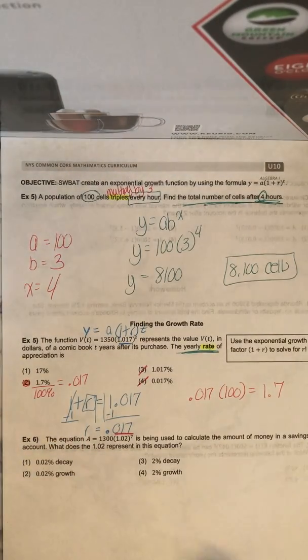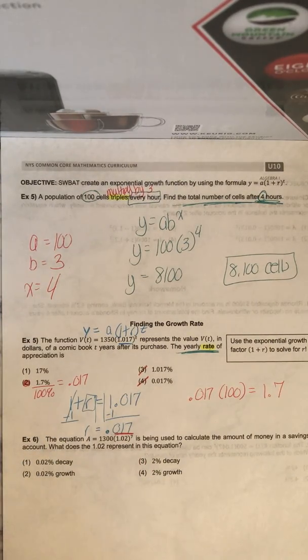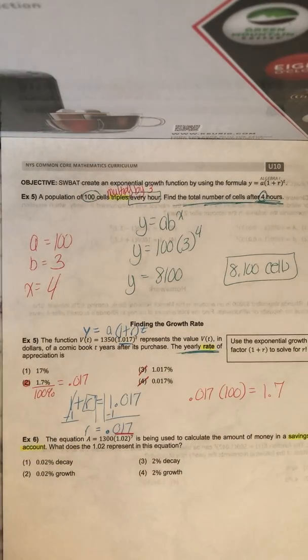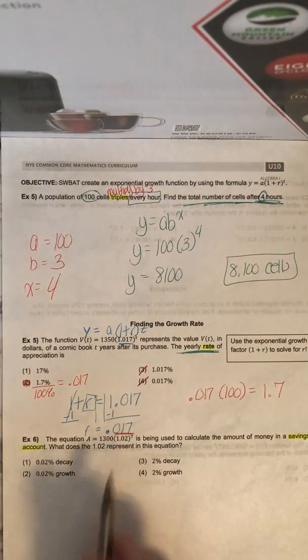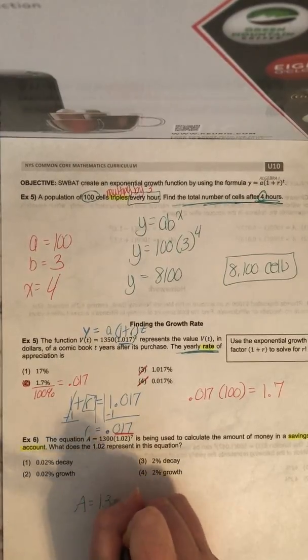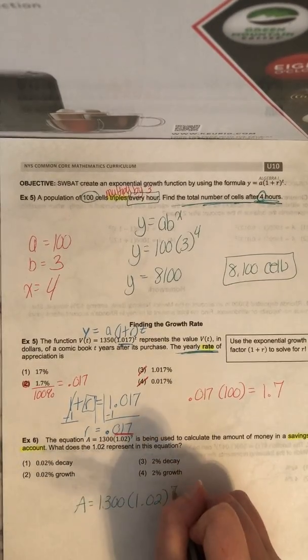All right, example 6. It says the equation A equals, here we go, is being used to calculate the amount of money in a savings account. That's important. I know savings means I want to increase my money. It says, what does the 1.02 represent? Okay, so again here, I know that this formula, A equals 1,300 times 1.02 to the 7.